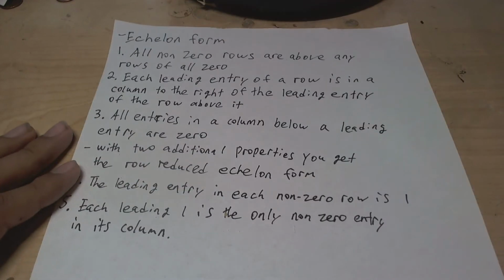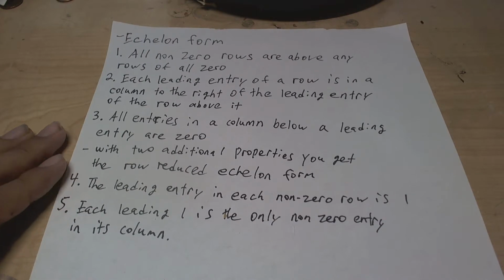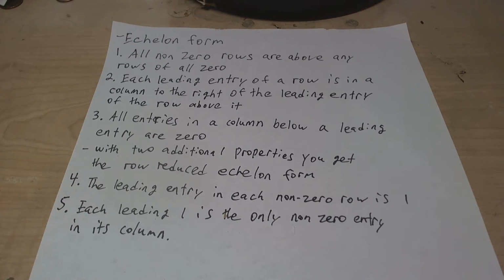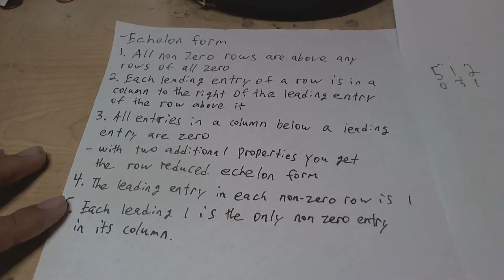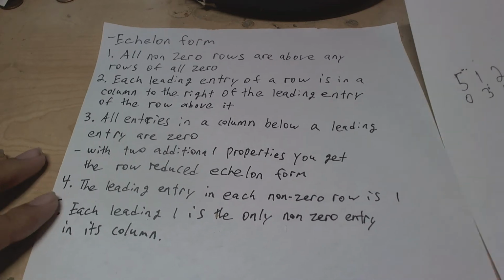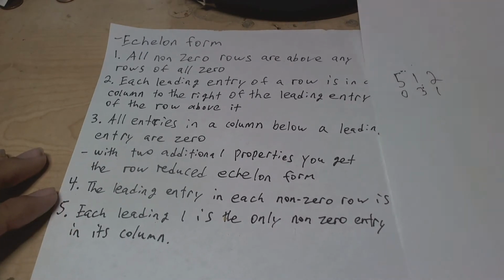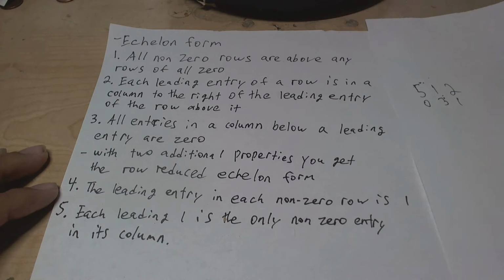Now that we got that out of the way, we could go back to our echelon form and start deciphering what all this means, because it just seems like a lot, and it's probably only because I wrote in large print, but that's also for my benefit because I can't see all that well sometimes. Anyway, hopefully it's to your benefit too. So echelon form has 3 properties, and there are an additional 2 properties that, if you meet them, make it row reduced echelon form. So for now we'll stick to the echelon form.